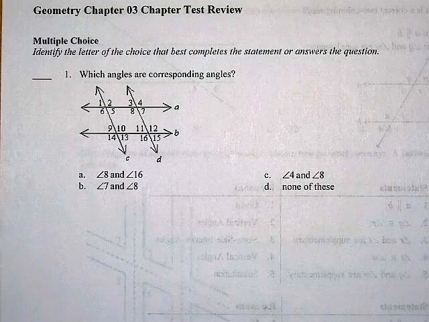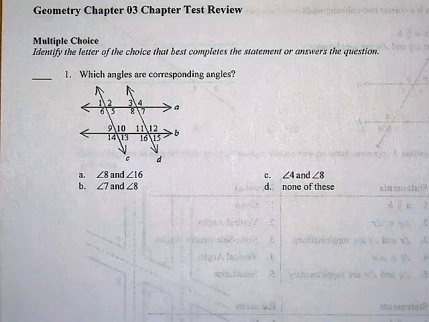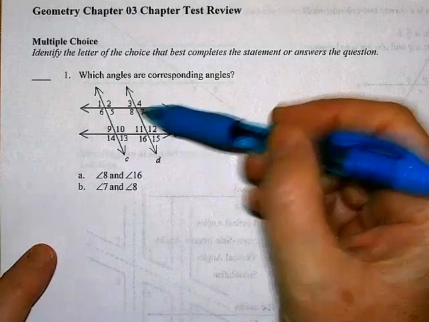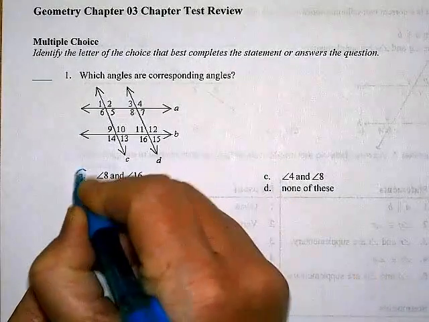Geometry Chapter 3 Study Guide. Question 1. Which angles are corresponding angles? And you just go through the list and you decide whether that pair is corresponding or not. 8 and 16, are they corresponding? Yes, that is your answer.